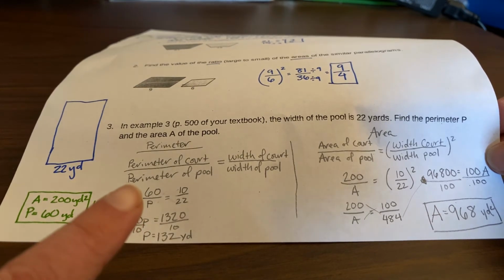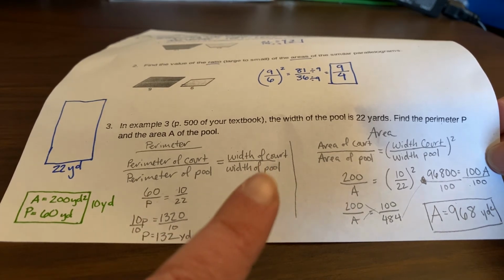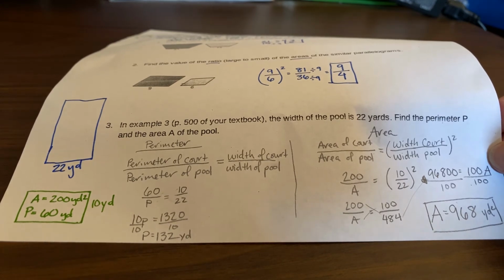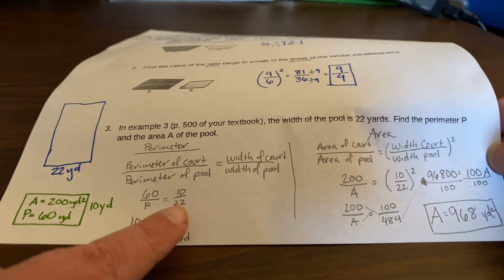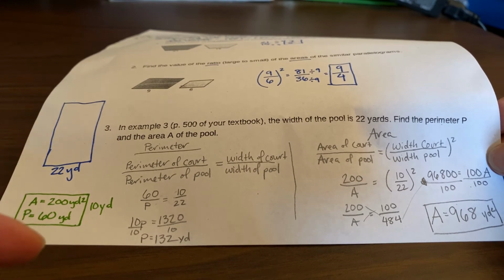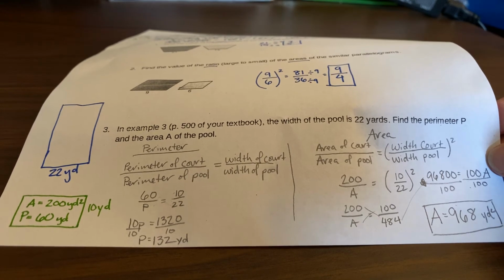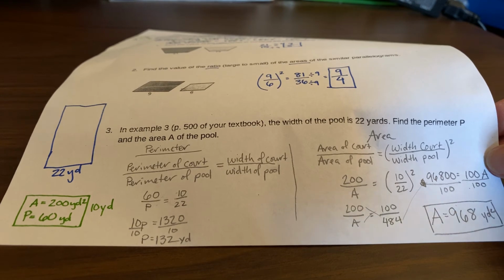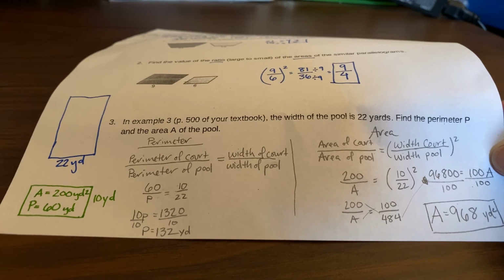The perimeter of the pool is what we're looking for, so that is P. The width of the court is 10 and the width of the pool is 22. So we have the proportion 60 over P equals 10 over 22. We cross multiply and get 10P equals 1,320. We divide both sides by 10 and solve for P. P is 132 yards. That's the perimeter of the pool.